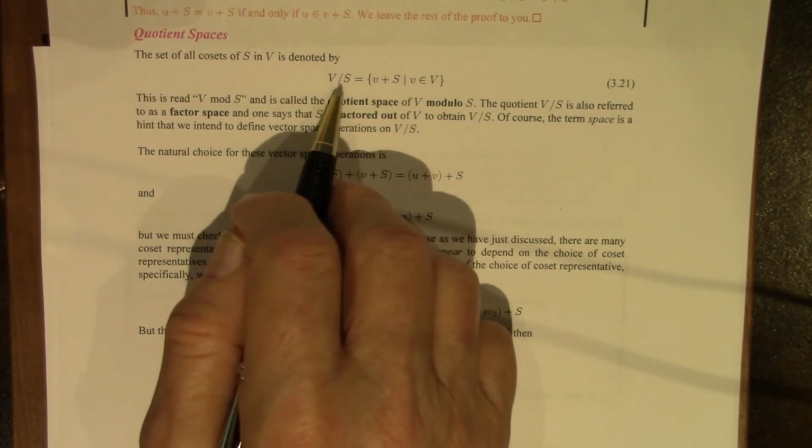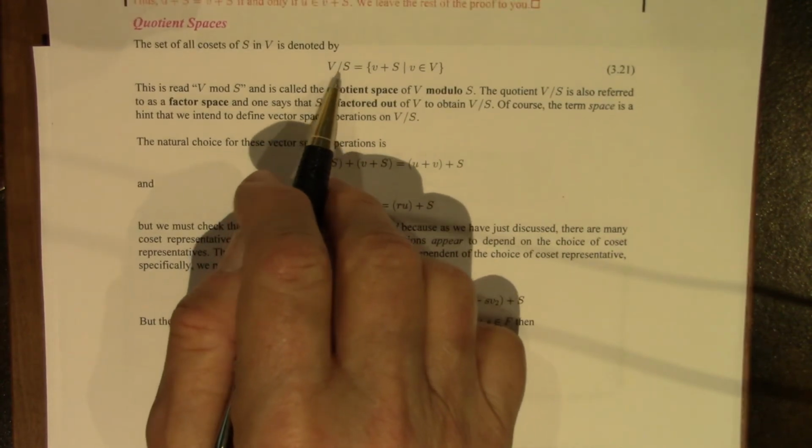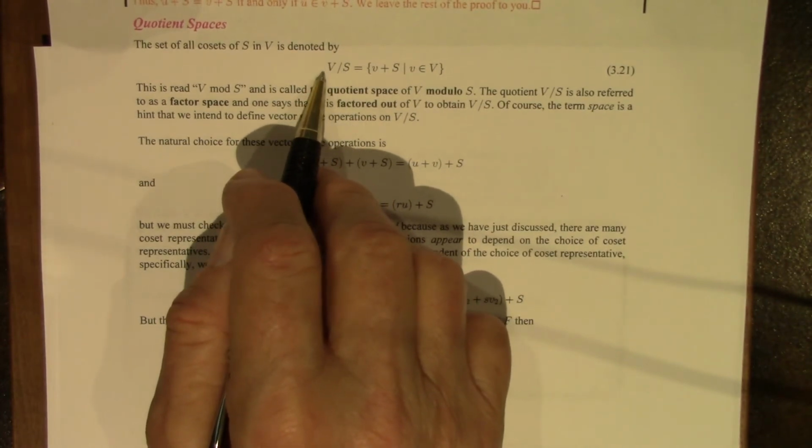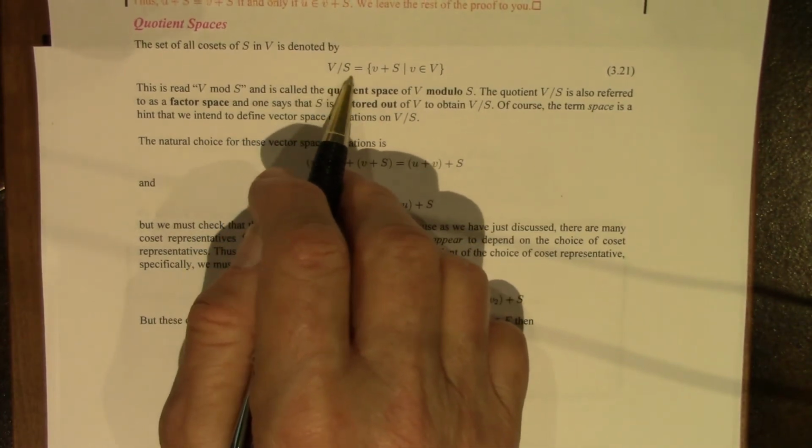It's also called a factor space. And one says that S is factored out of V to obtain V mod S.